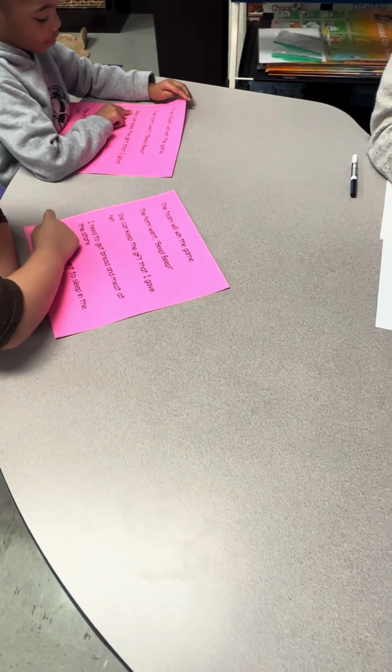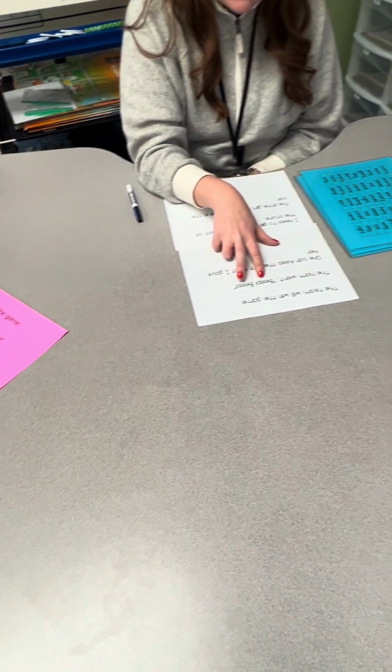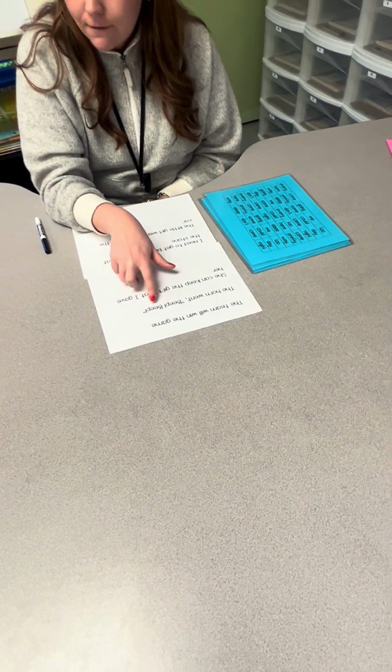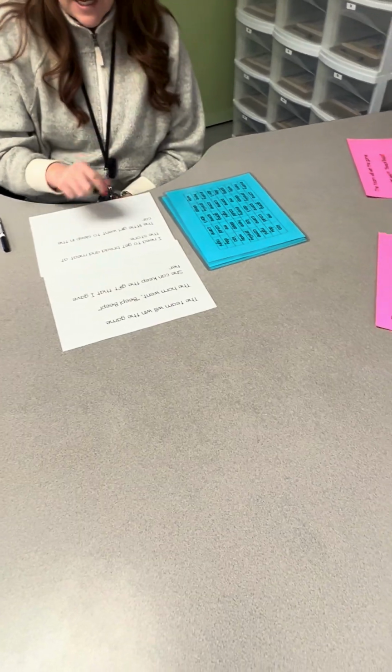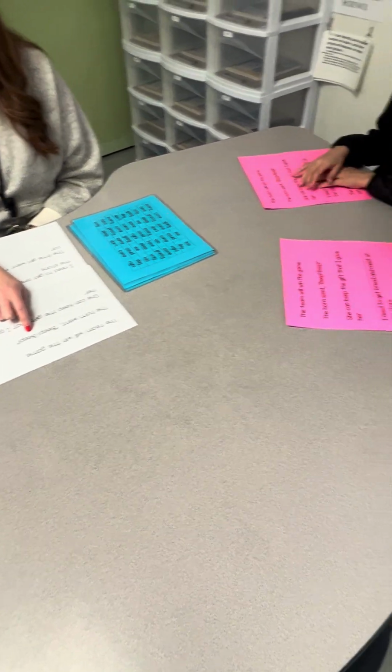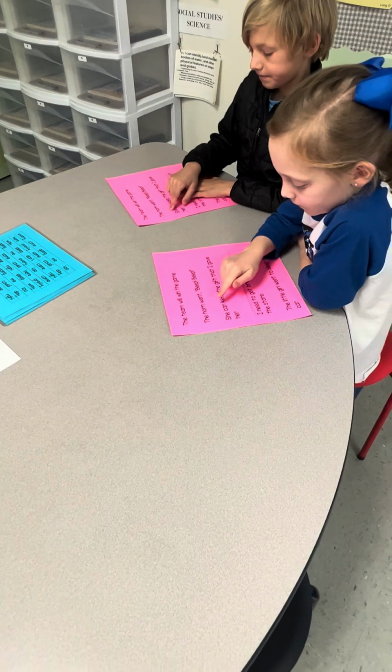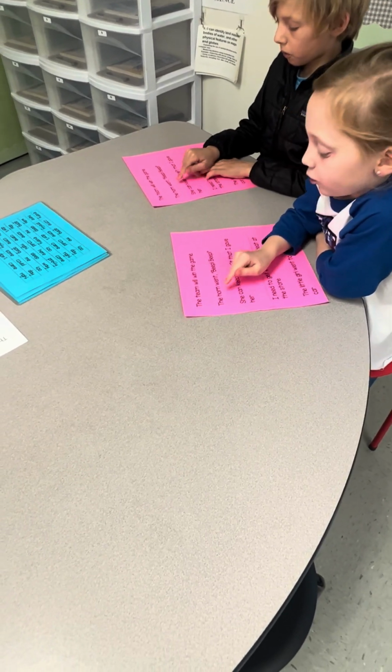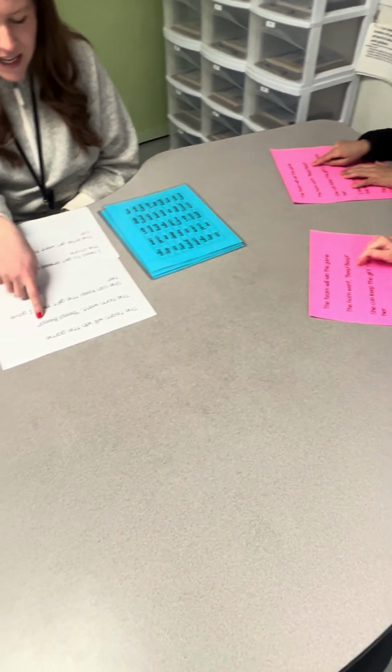Now let's make sure on that sentence that we are looking, and the beep, beep has what coming after it? Exclamation marks. So we need to say it like what? Beep, beep. Wonderful. Let's go back and reread. Ready, read. The horn went beep, beep.